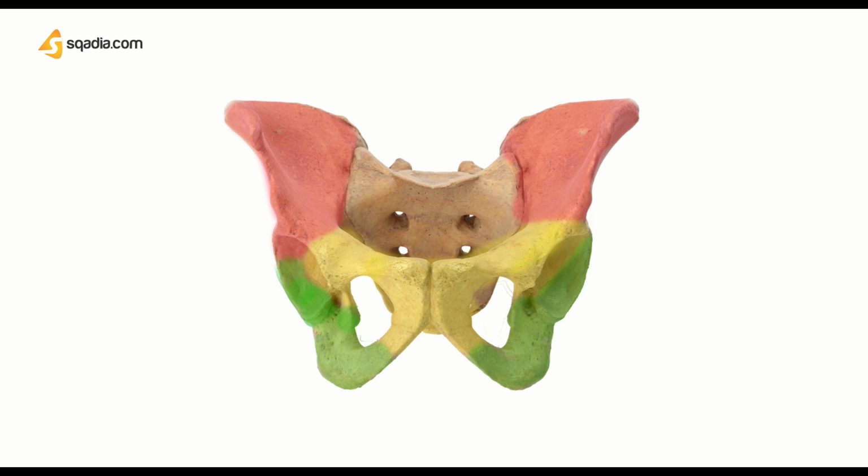The pubic bone is one of the bones that make up the pelvis. It is ventral and anterior. It is covered by a layer of fat, and we have a very important joint over here which is formed by the union of two pubic bones known as the pubic symphysis.